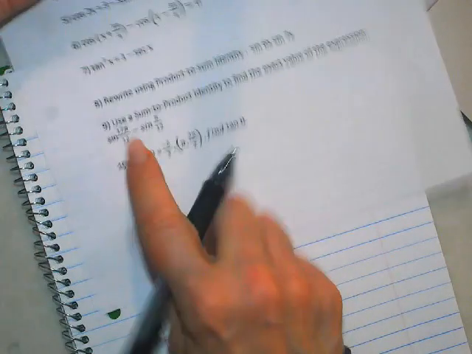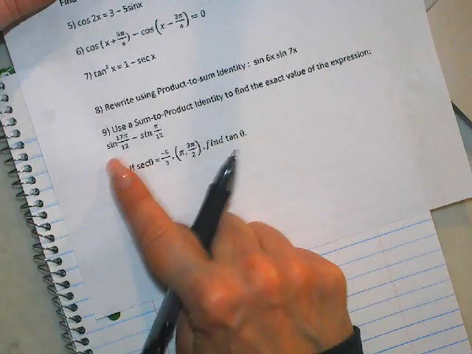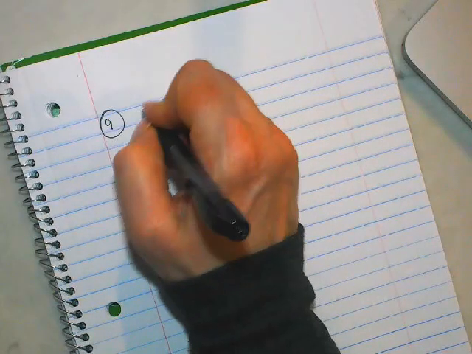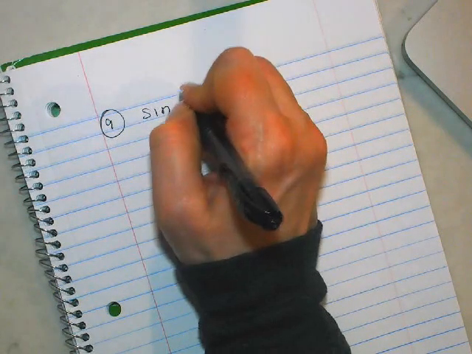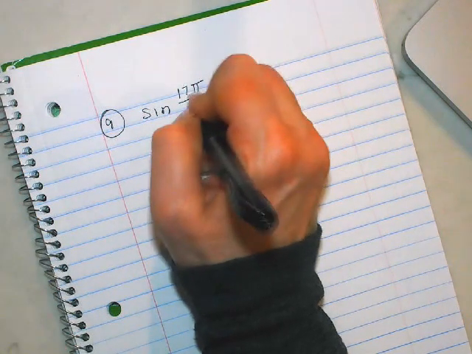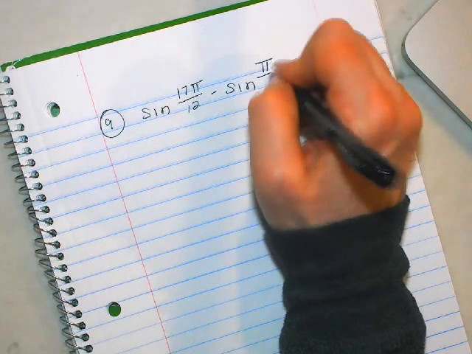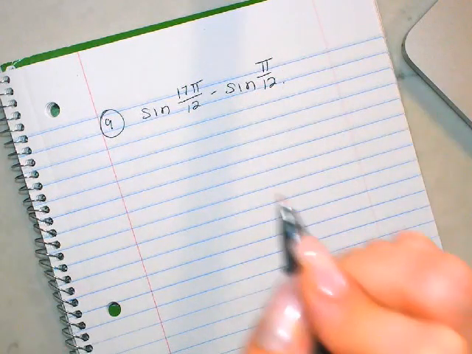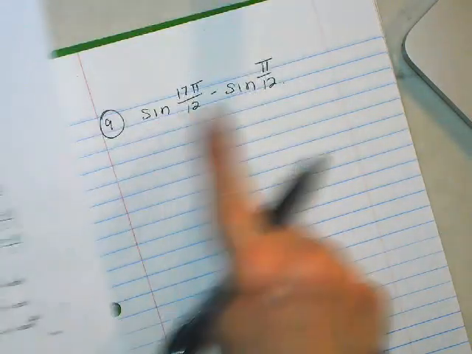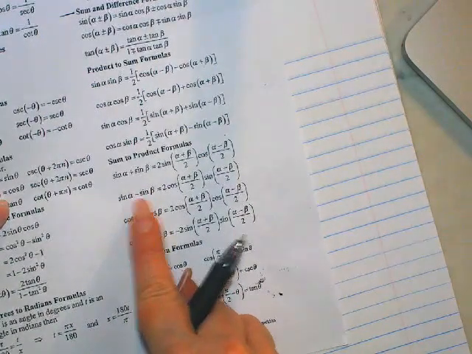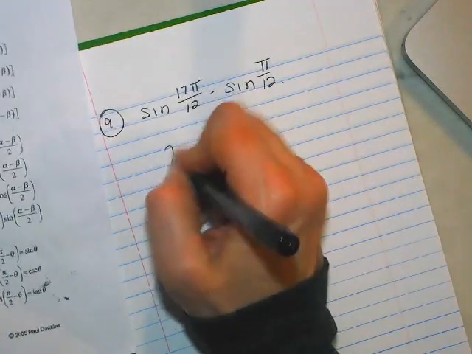Okay. Number 9 says use a sum to product identity to find the exact value of this. And they give me sine of 17 pi over 12 minus the sine of pi over 12. Okay, it says sum to product, so I look at my sum to product. It's sine minus sine, so I'm going to use this formula here.